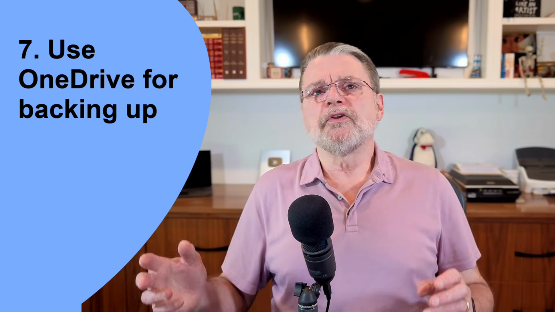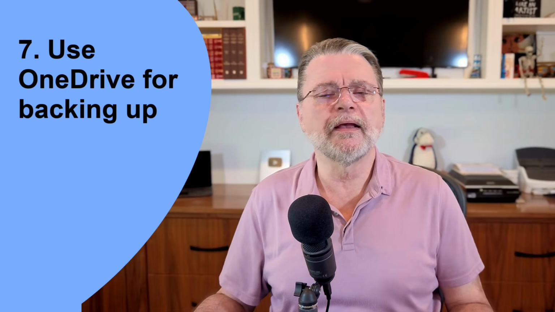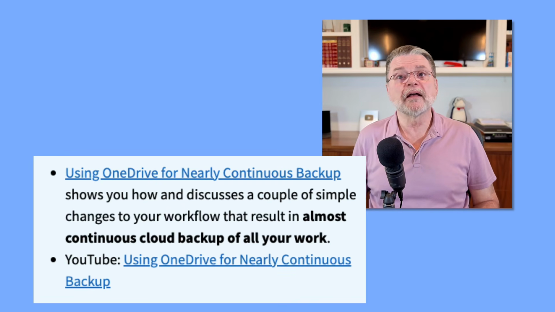Number 7, use OneDrive for backing up. Now, I realize that OneDrive can be very complicated, very controversial, but this is actually one of its core uses and has been for a very long time. Backing up to a completely different physical location, offsite backup, has never been easier since cloud storage and synchronization tools like OneDrive came along. The article, Using OneDrive for Nearly Continuous Backup, shows you how and discusses a couple of simple changes in your workflow that can result in almost continuous cloud backup of all your work. On YouTube, same title, Using OneDrive for Nearly Continuous Backup.